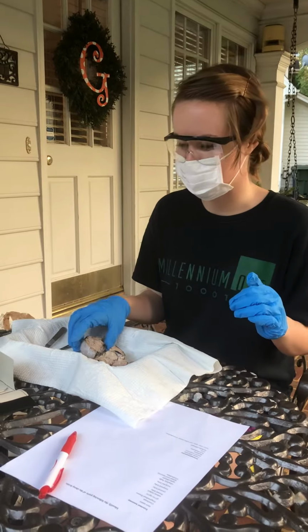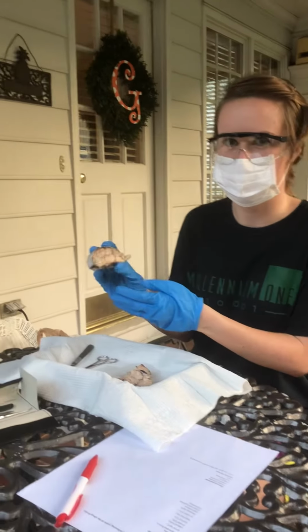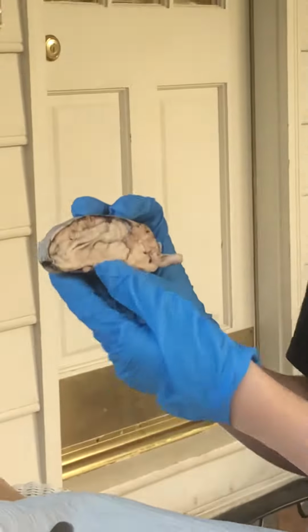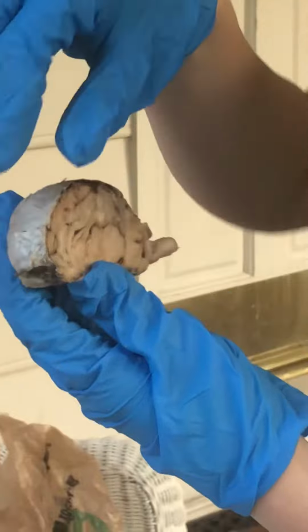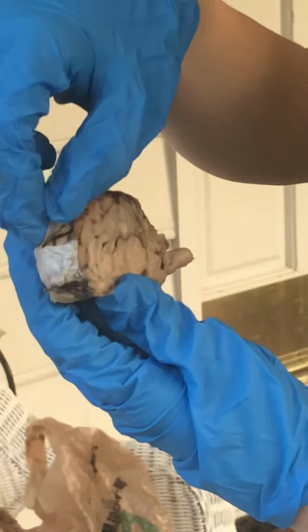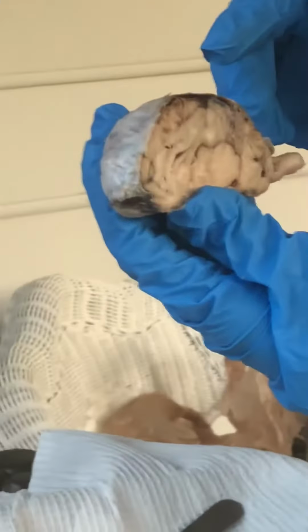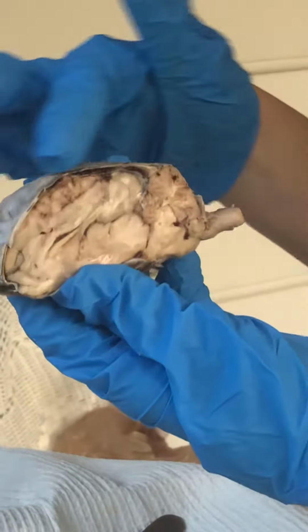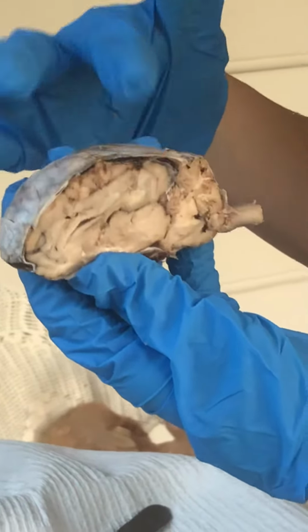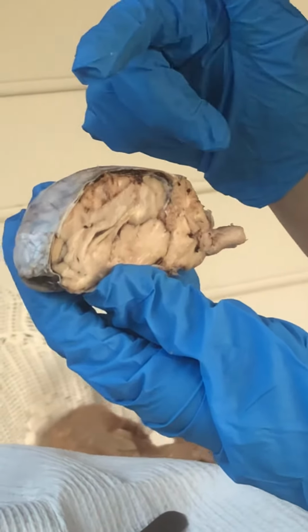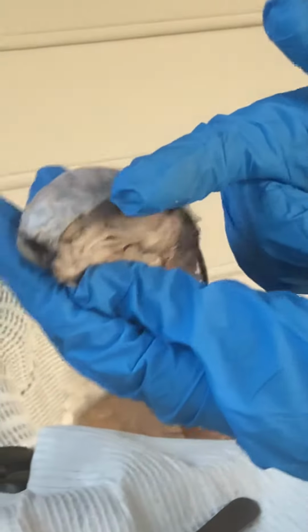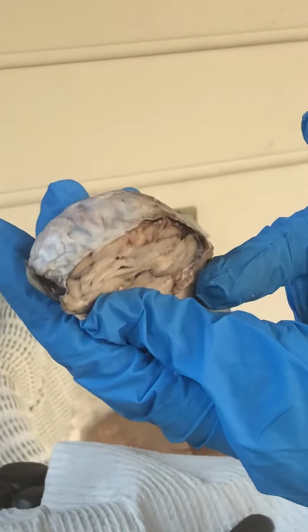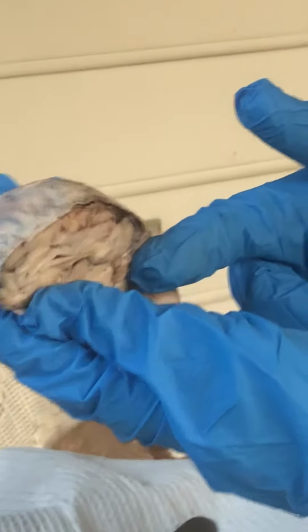So we'll get started with the external anatomy. You may want to zoom in just a little bit so you can see it okay. For the external anatomy, first there's the dura mater, which is kind of like the film that's on the outside of the brain. And then we have the cerebrum, this whole outer part of the brain. And then the longitudinal fissure. Granted I've cut my brain in half, this is the right hemisphere, but the longitudinal fissure is the line that goes between the left and the right hemisphere of the brain.